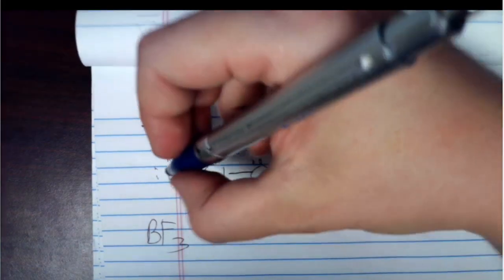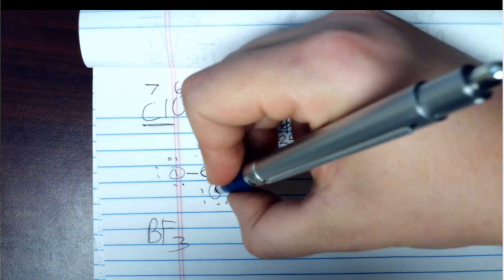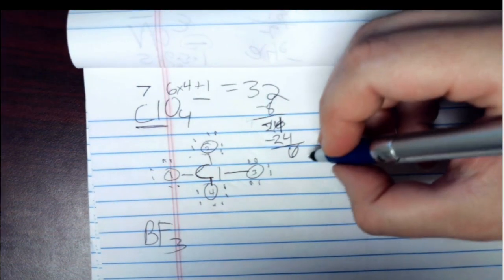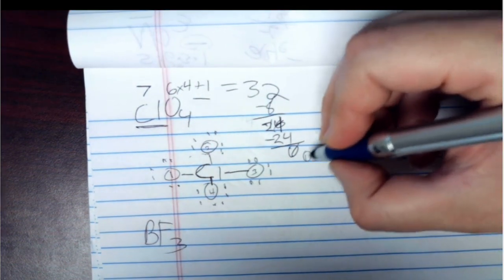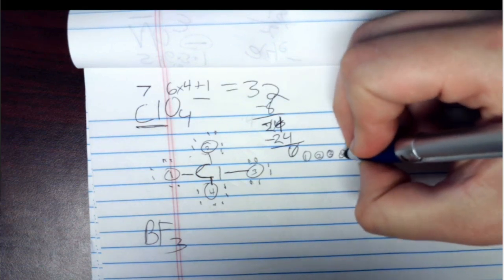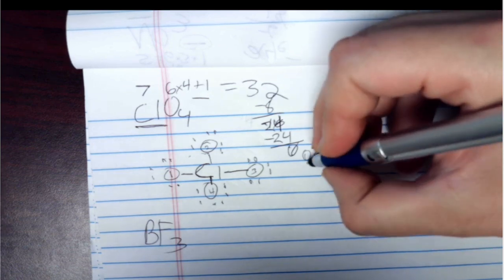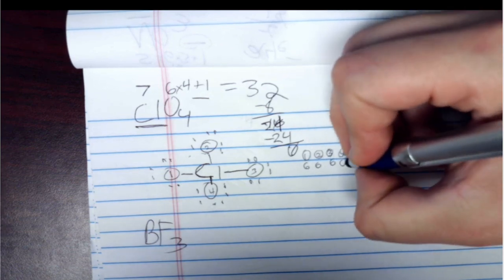But let's look at the possibilities. The formal charges. Right now, chlorine should have 7. Each oxygen should have 6. Count them up.